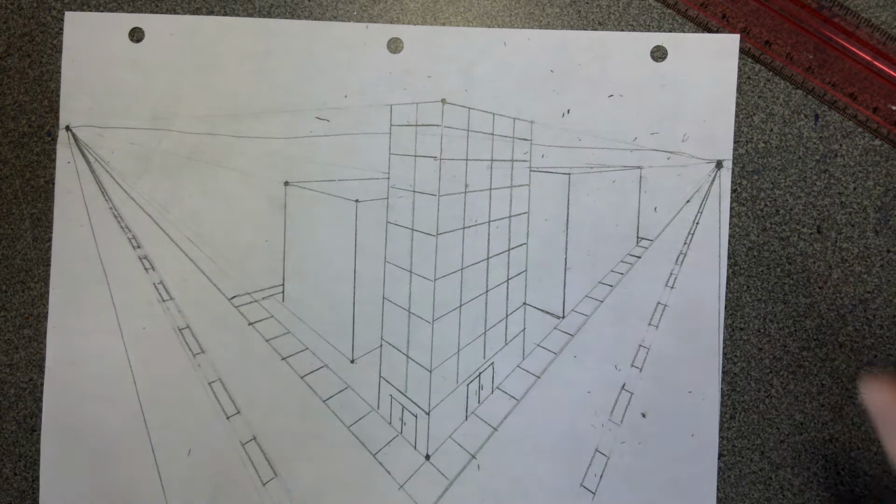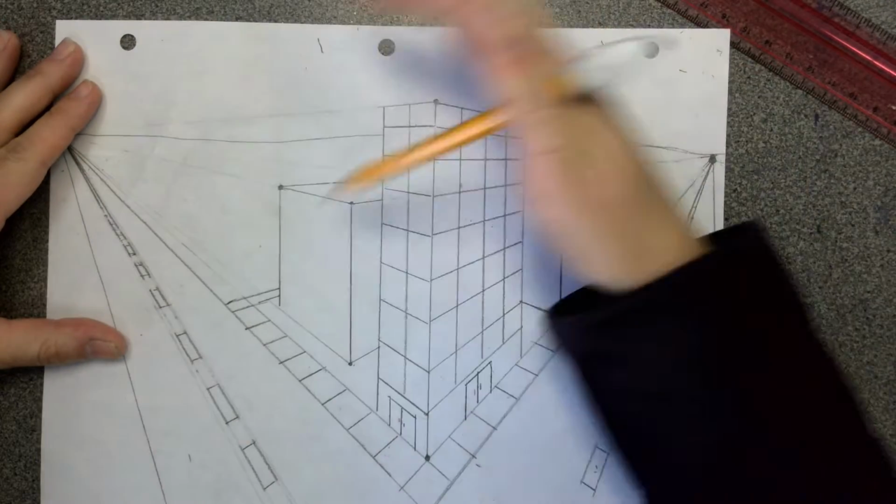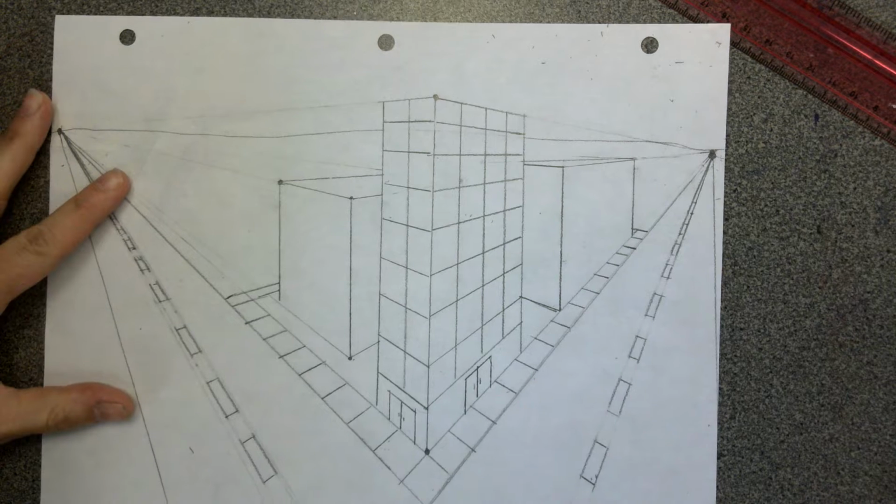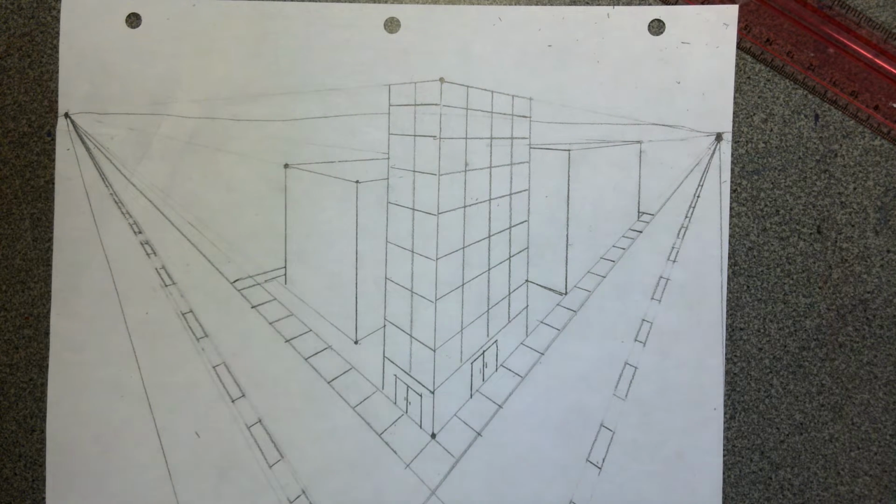So we have drawn this in a previous video. This is a 2-point perspective city. And now I want to show you in this video how to correctly create shadows.